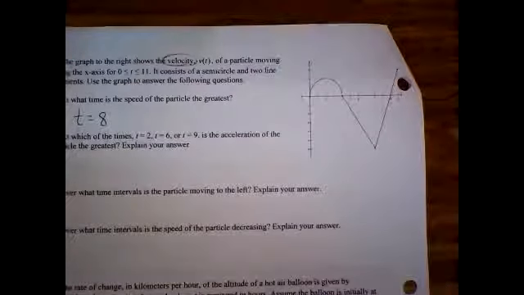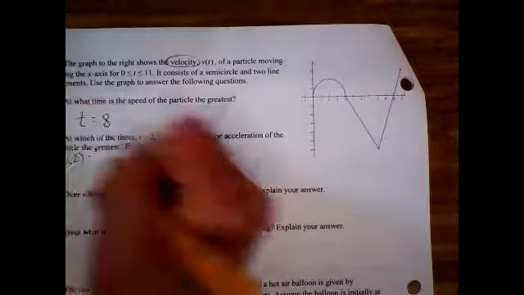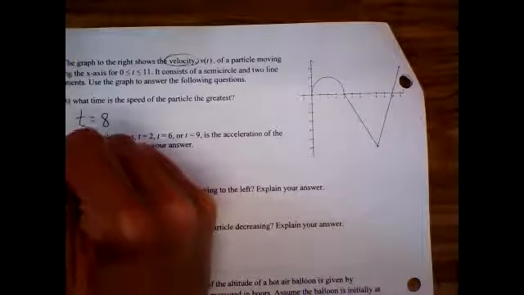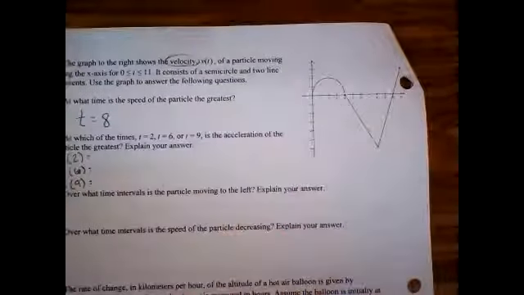All right, letter B, this is kind of multiple choice. At times 2, 6, or 9, is the acceleration greatest? Explain your answer. Let's just find the acceleration at each of those times. So acceleration at 2, acceleration at 6, acceleration at 9. And we'll just see which one's the biggest.